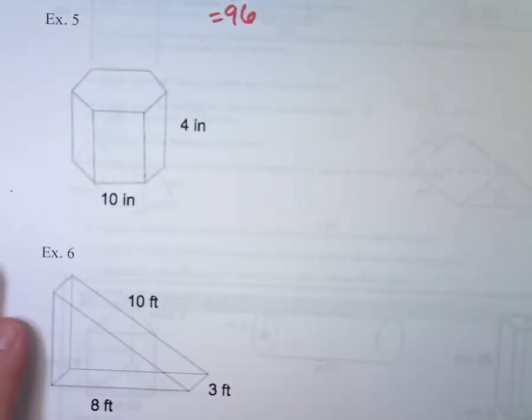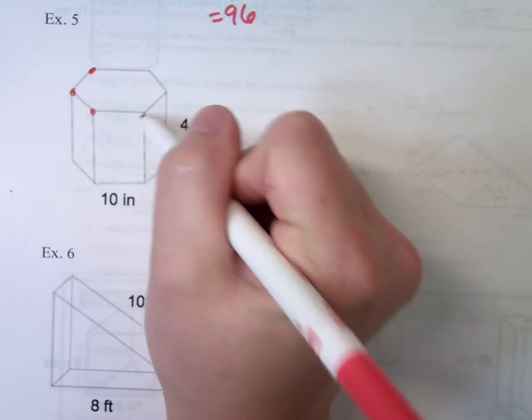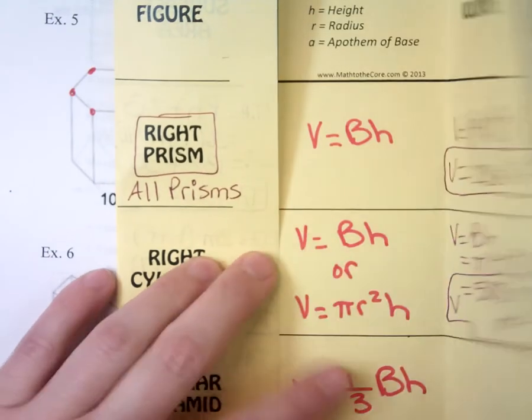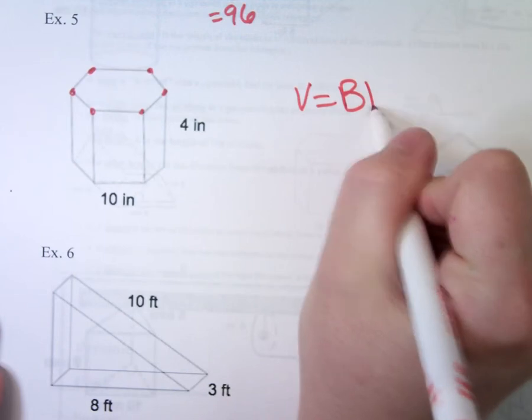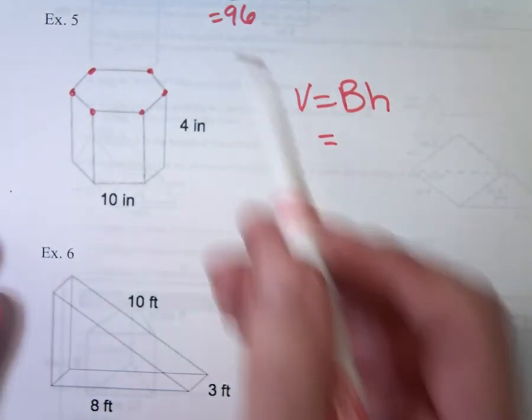That's a pentagonal prism. Hexagonal prism. A hexagonal prism. Okay, so the fact that it is a prism, I'm going to use the prism formula, capital B H. Capital B stands for area of the base. What shape is my base?